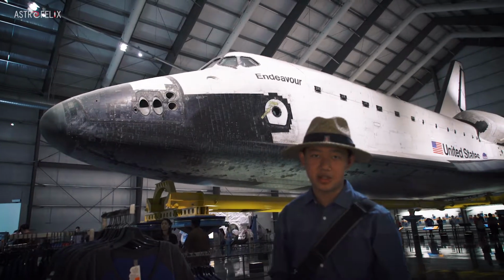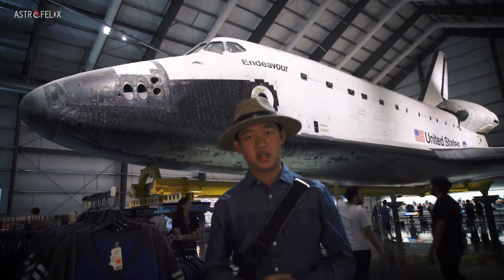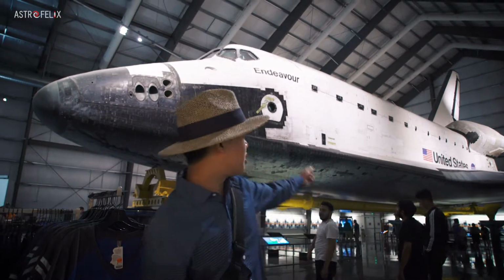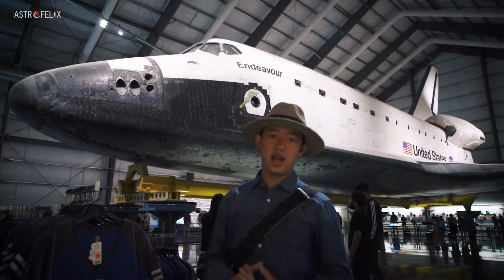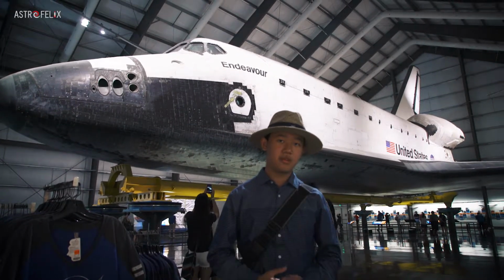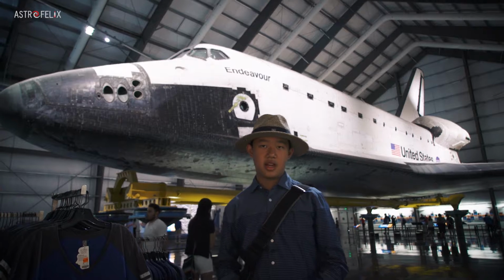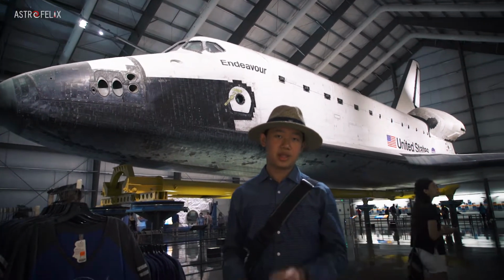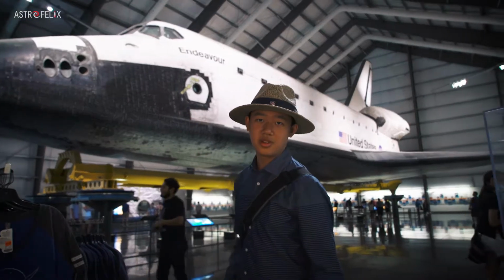There are 6 space shuttles. So there's Space Shuttle Columbia, Space Shuttle Discovery, Space Shuttle Endeavour, which is this one, Space Shuttle Atlantis, and Space Shuttle Challenger. And there's another space shuttle, which is the Enterprise. That is a prototype, an experimental vessel, which is not designed for space travel.